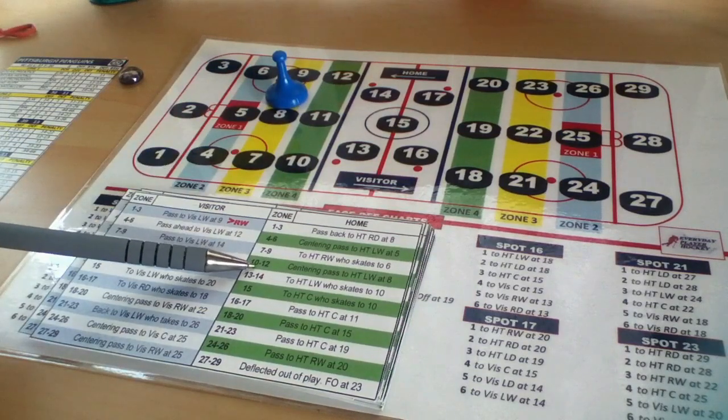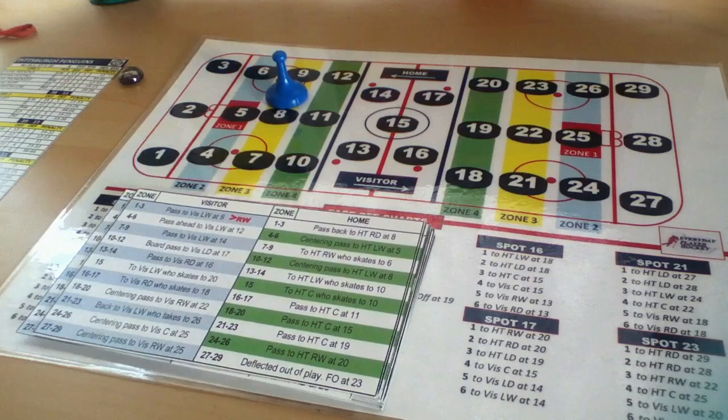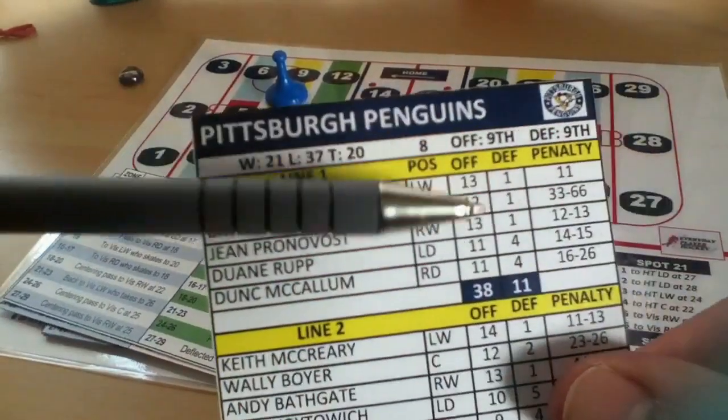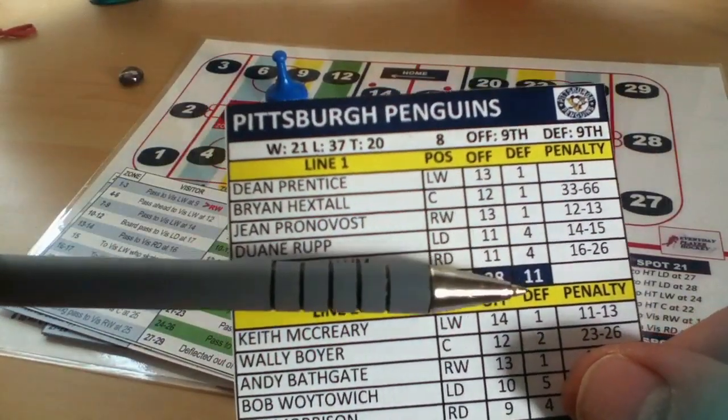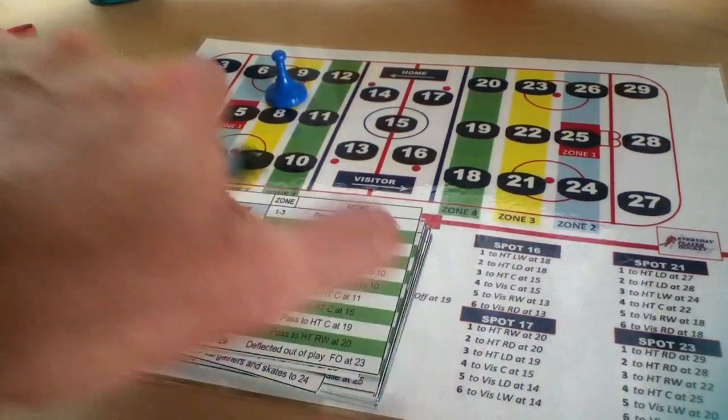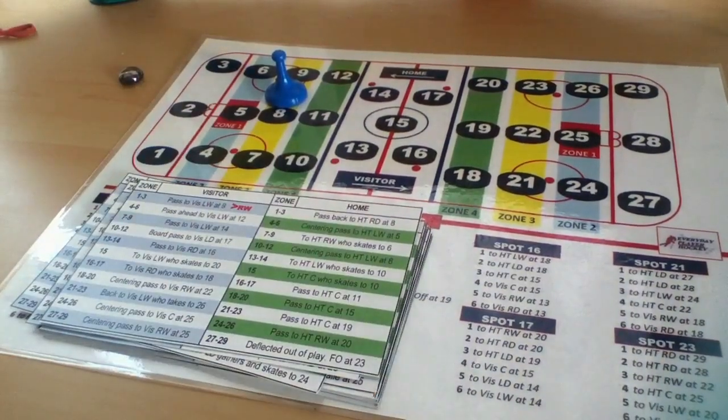How did we get here? Centering pass to home team left wing at 8. The home team left wing is Wayne Cashman, so we look at his offensive rating as 13. And we look at the team defense rating of the line that's on the ice, which is Pittsburgh. The team defense is 11. So 13 minus 11 is 2. So we're going to be adding 2 to the dice roll on Cashman's shot here.